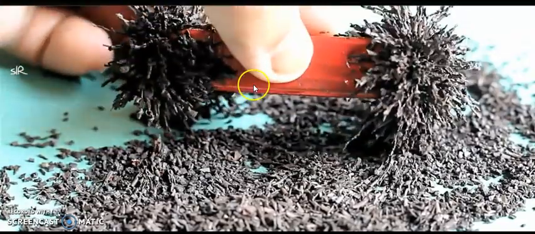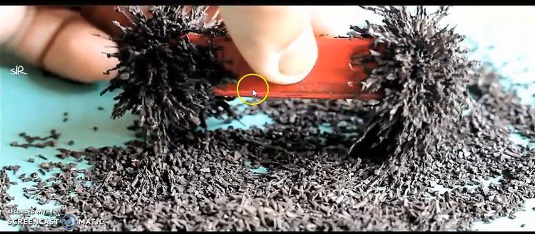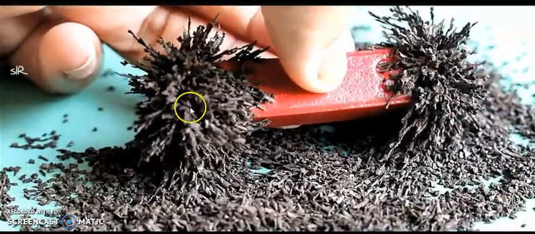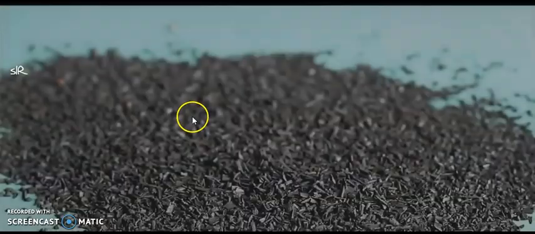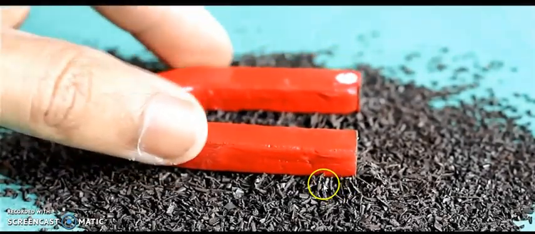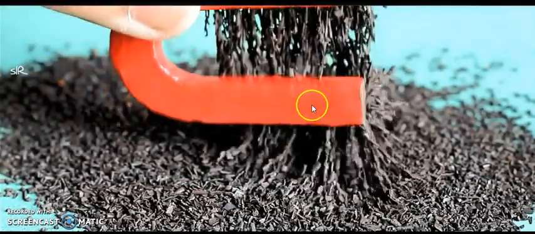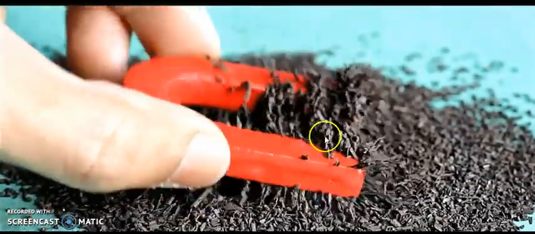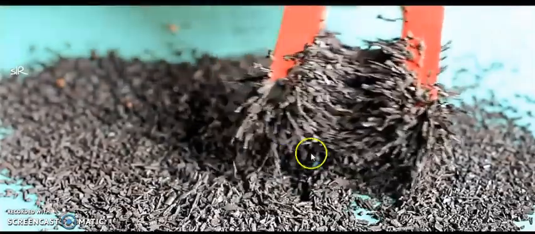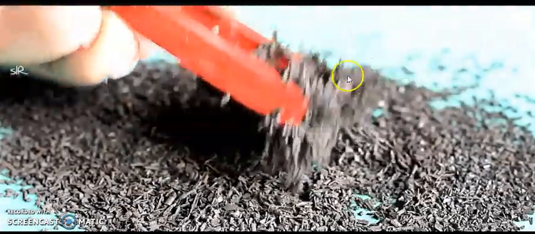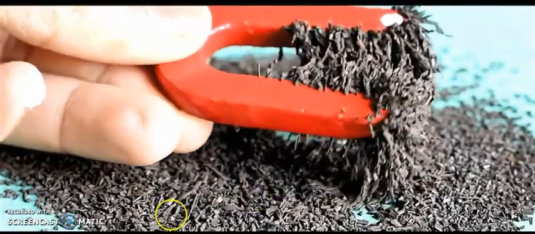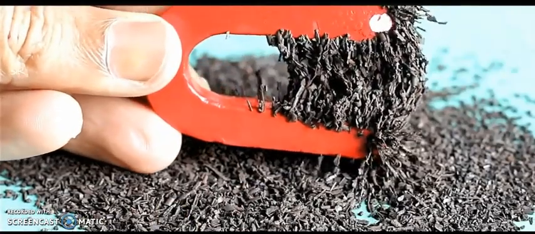Similarly, we'll be using a horseshoe magnet to do the same process. Here we can very clearly see that the iron filings are attracted, and we feel as if they are getting stuck to each other and mixing, but no, they are more attracted towards the pole. Can you see this U-shaped stringy structure? That is because in between the north pole and the south pole, the iron filings are aligned, meaning arranged.